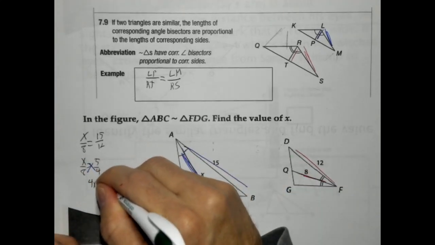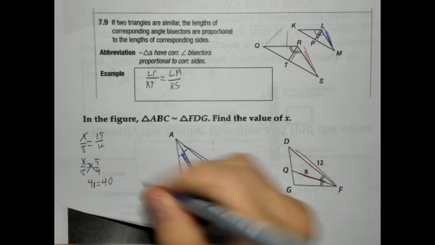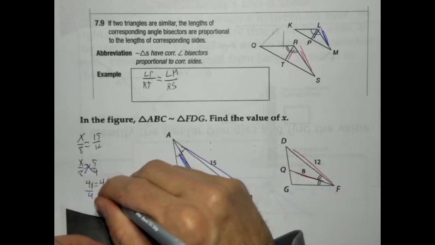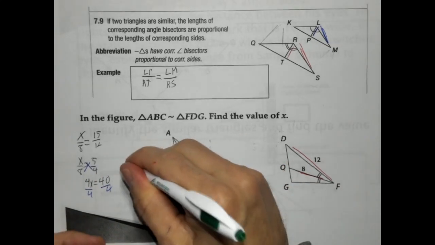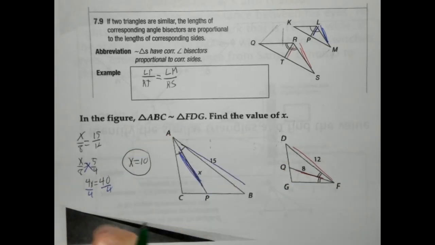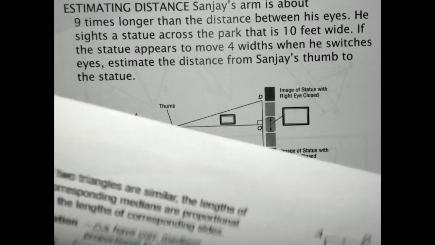4x equals 40. Oh, look at that. X is going to be equal to 10. There we go. X is equal to 10. There we go. All right, pretty straightforward.